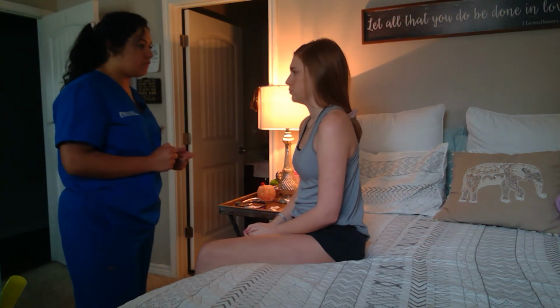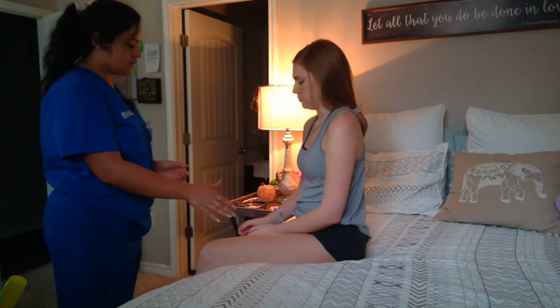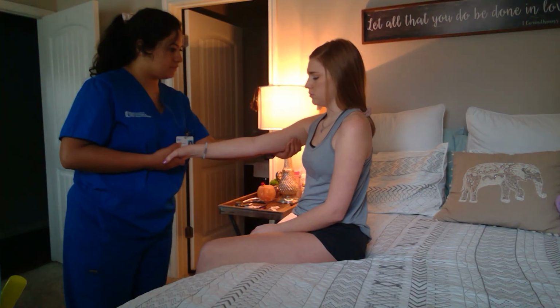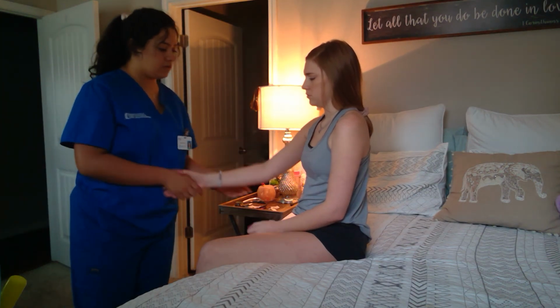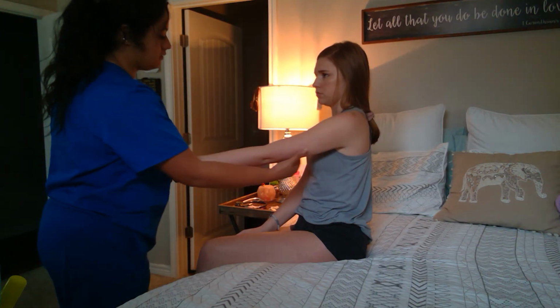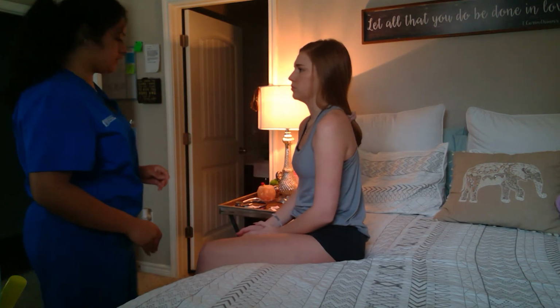These are going to be our last two tests. So now we're going to be checking for your epitrochlear nodes. If you want to shake my hand. Okay, nodes are not palpable in that arm. Okay, I don't feel any nodes on that arm either.